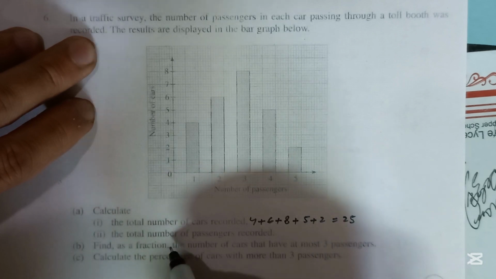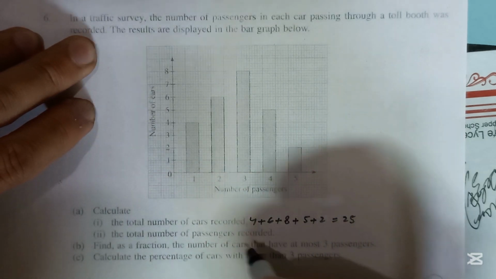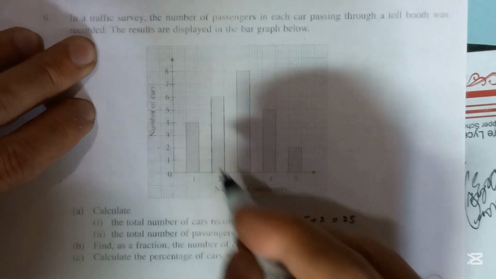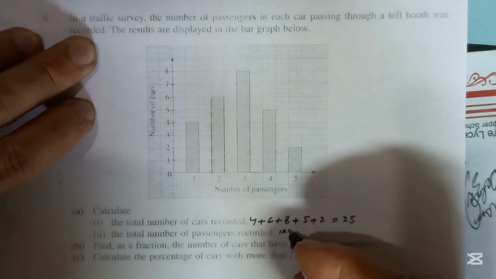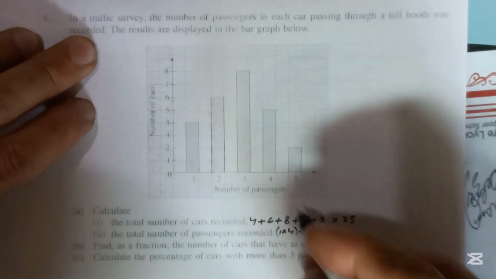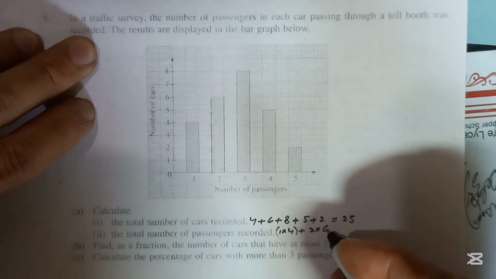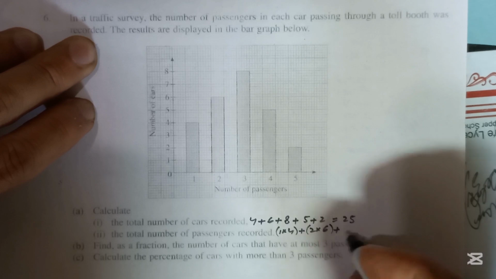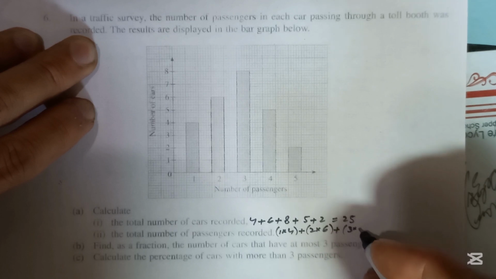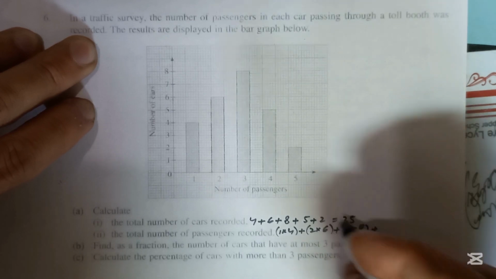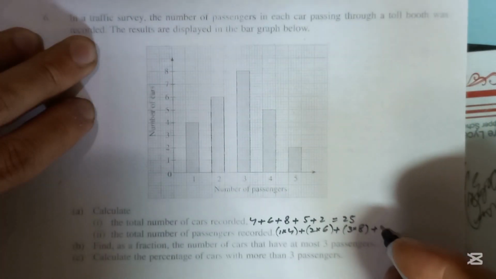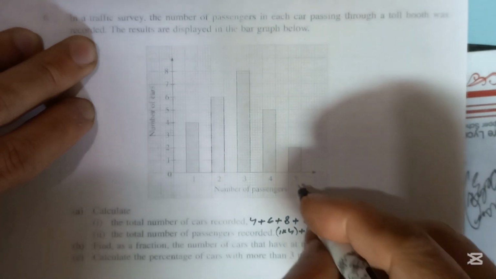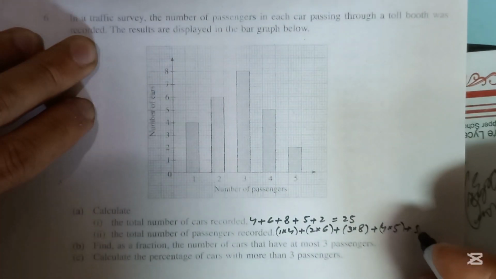Second requirement is the total number of the passengers recorded. So passengers, 1 passenger is in 4 cars, so 1 into 4. Then 2 in 6 cars, 2 into 6, plus 3 in 8 cars, so 3 into 8, plus 4 in 5 cars, and finally 5 in 2 cars.